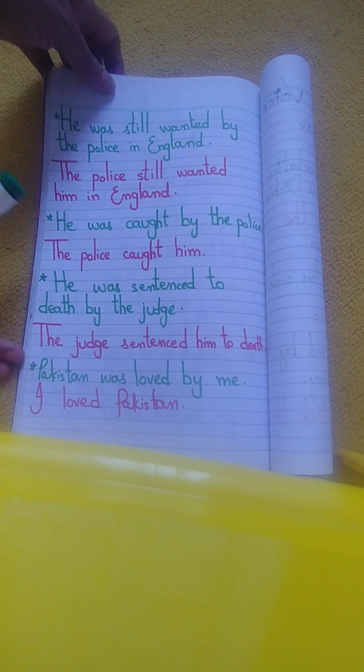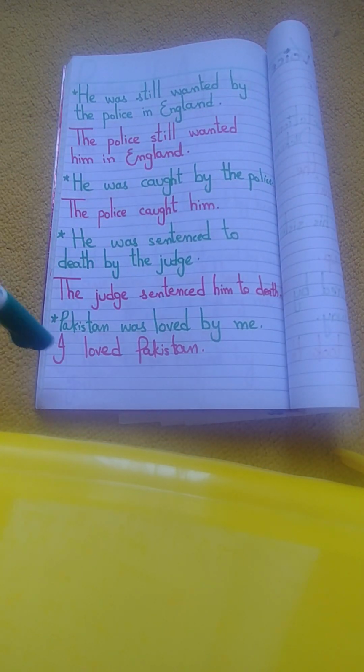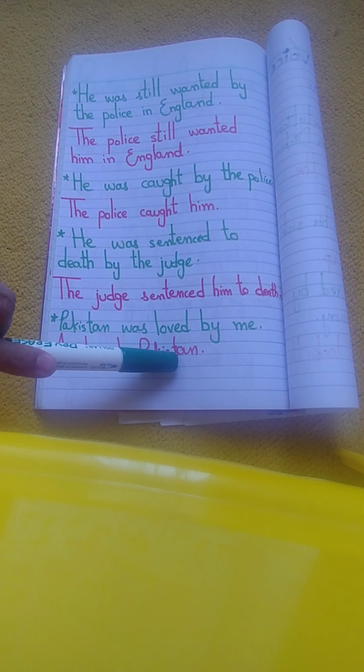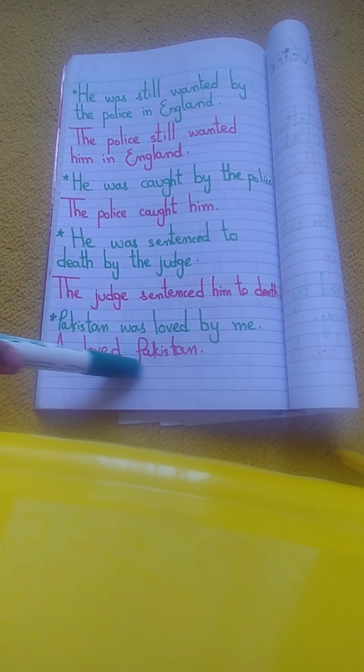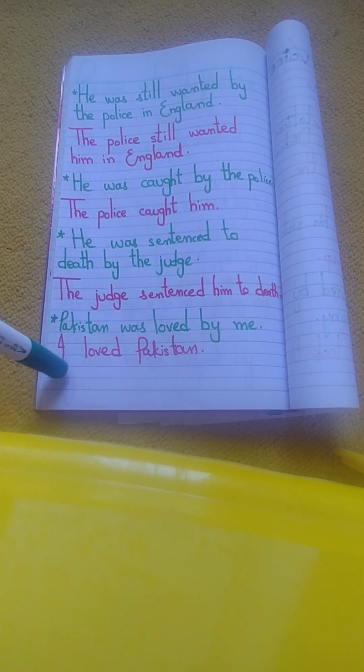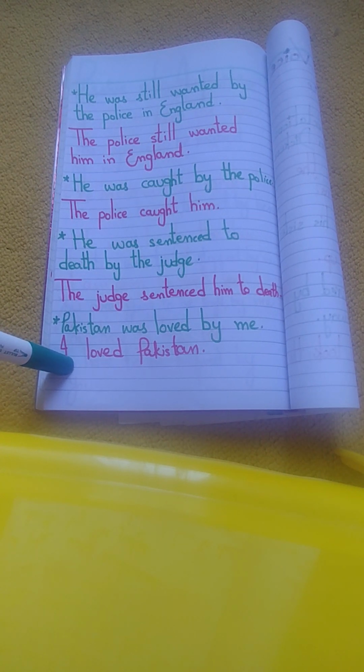As you can see, in active voice, look, I is our subject. Love is the main verb. Okay. And Pakistan is the object. And this is active voice. So, as you know, in passive voice, the subject will take the place of the object and the object will come in the place of the subject. And we will always use the past participle in passive voice.